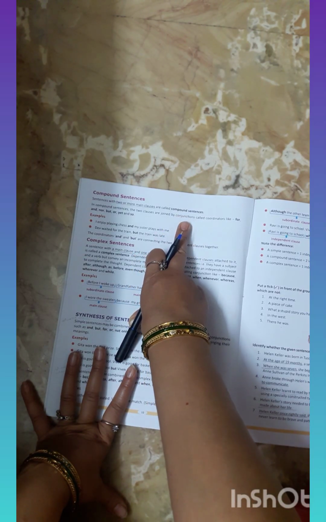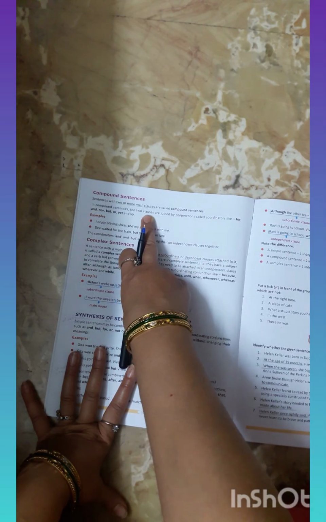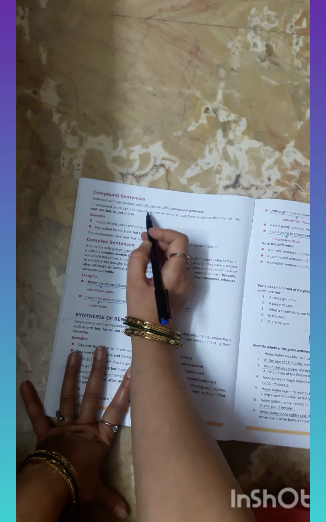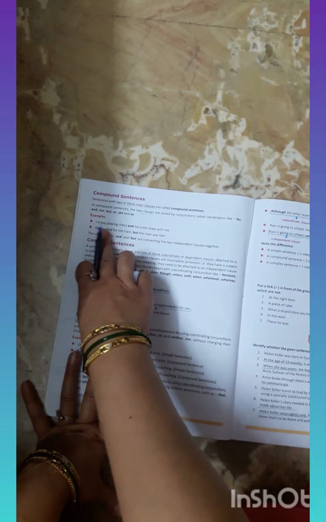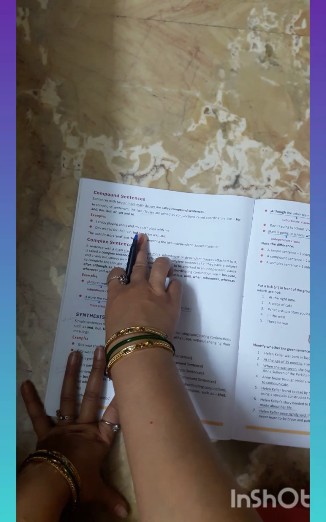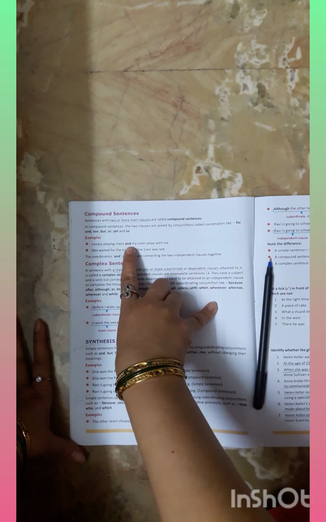Now students, one thing which is very important, you have to understand that here we are using the word clauses. Why are we using clauses? Because in this sentence you can observe that we are using a conjunction. We have to focus on this conjunction.